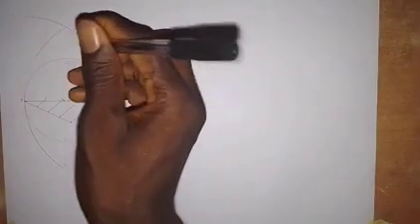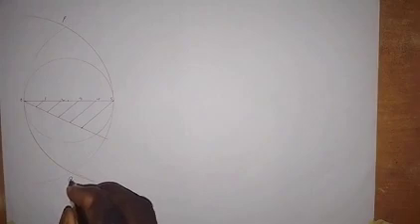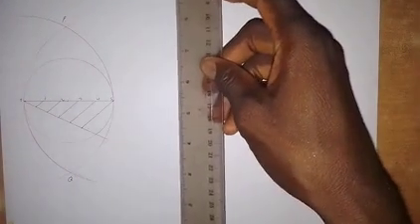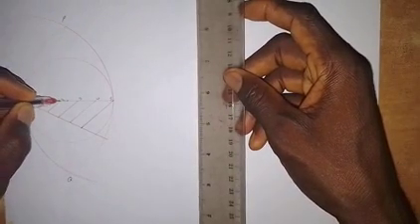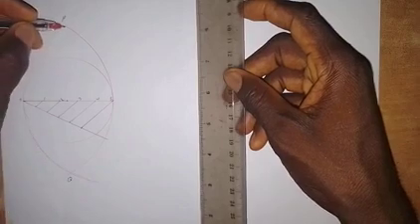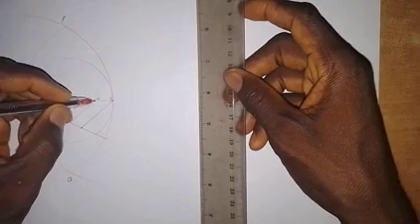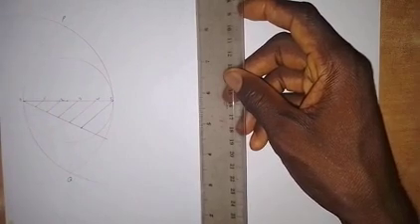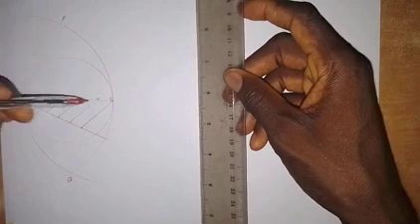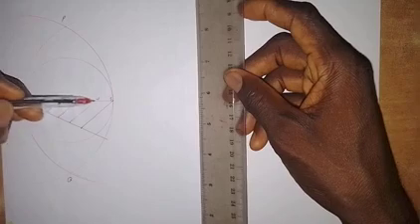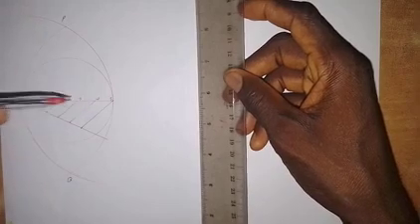Since we are constructing a pentagon, we are going to draw a line from this point. I call this point P, and this point I call point Q. We are going to draw a line from the point of intersection of the arcs at point P, passing through point 2 and meeting the circle somewhere here. We do the same thing from point P passing through point 4. So to construct this pentagon, you have to draw a line from point P passing through the even numbers, that is point 2 and point 4 for a pentagon.